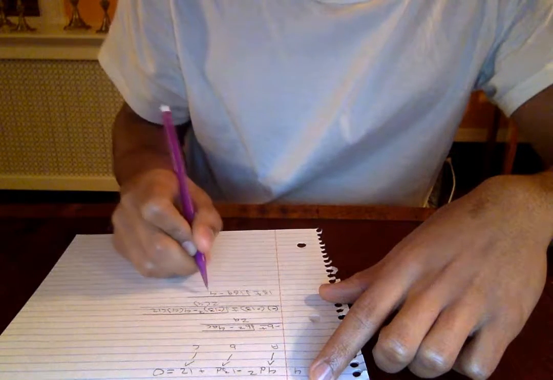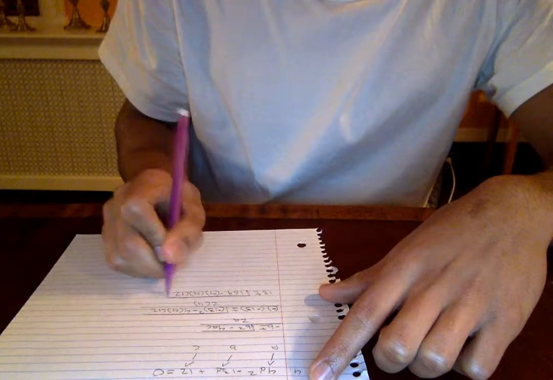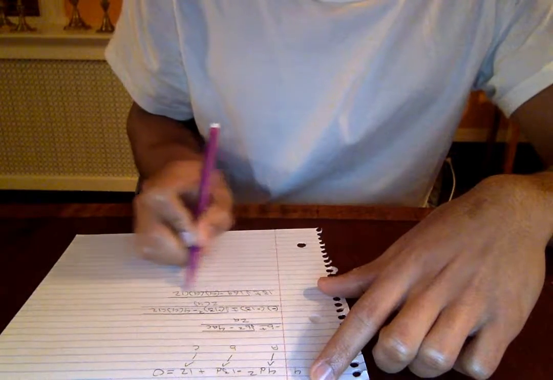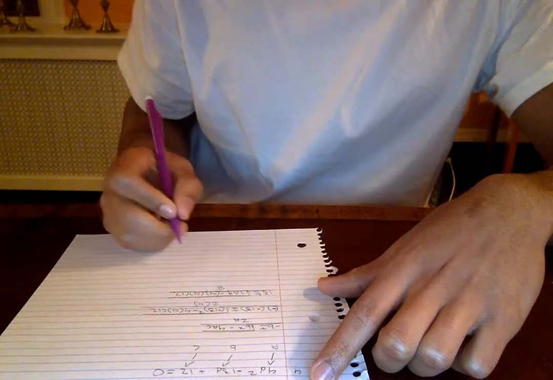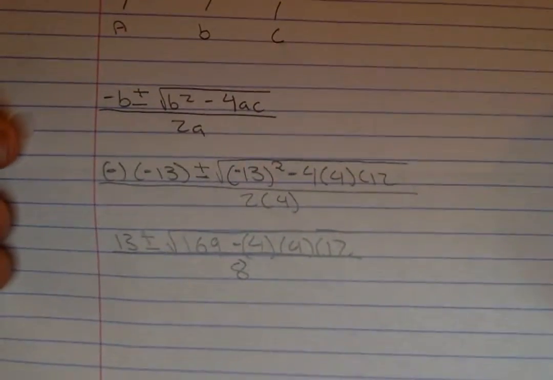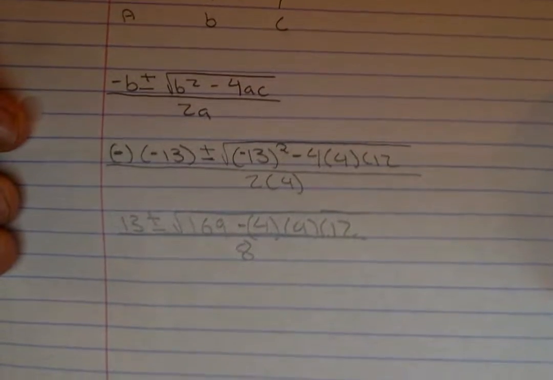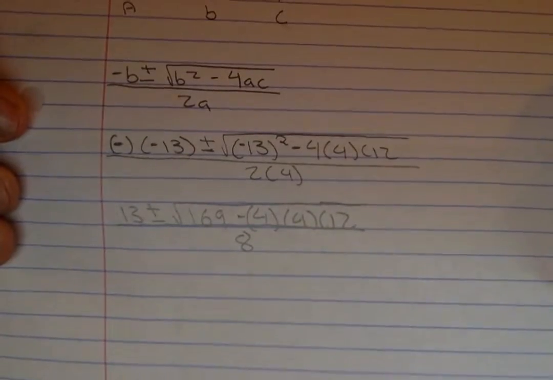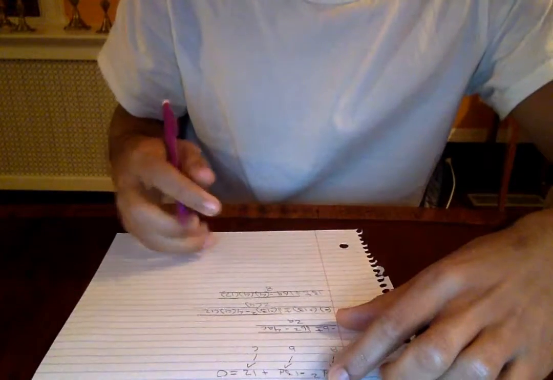4 times 4 times 12 again. I'm just going to leave that unsolved for right now. Over 8, 2 times 4. Written exactly like this: 13 plus or minus the square root of 169 minus 4 times 4 times 12, all that over 8. And now we have some more simplifying to do.